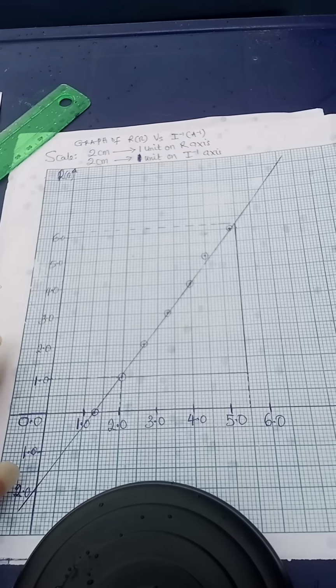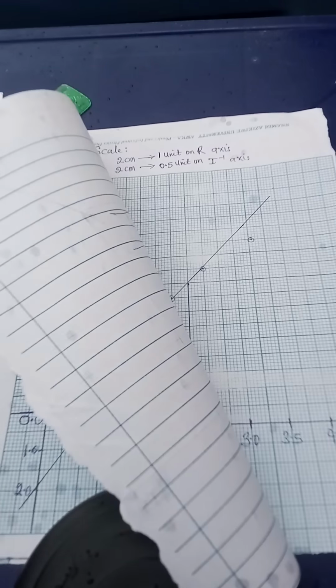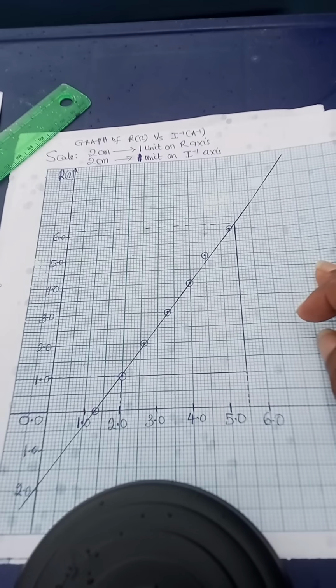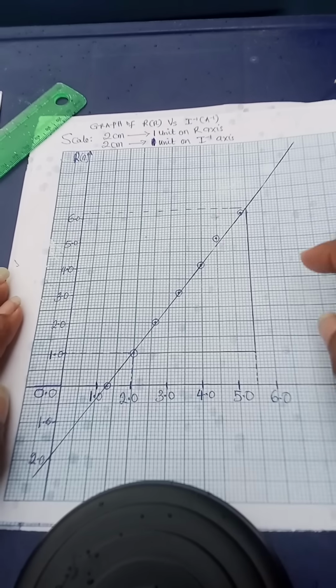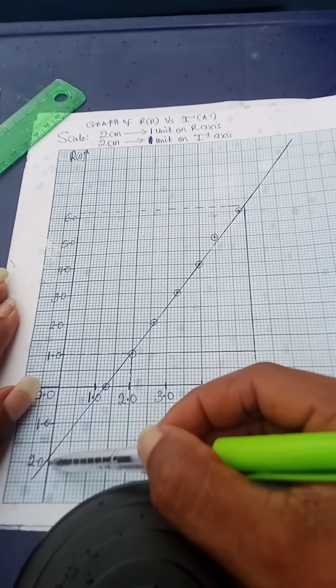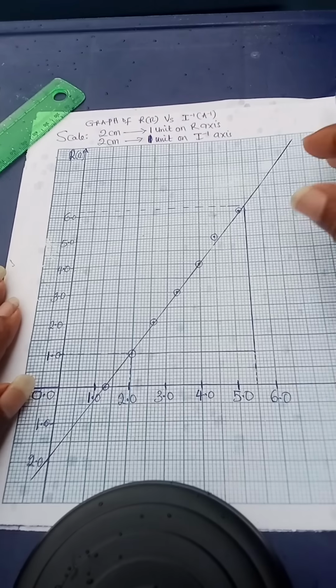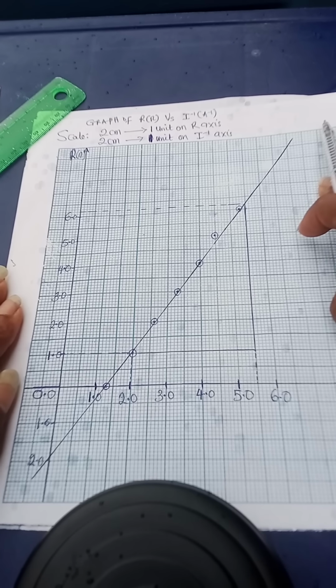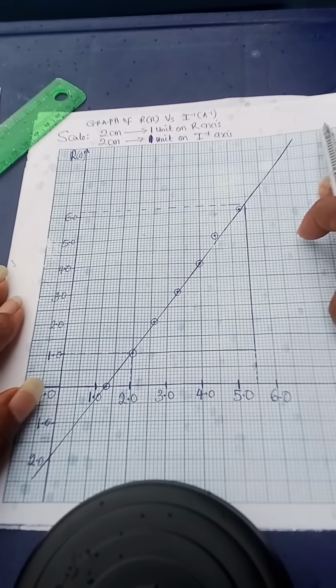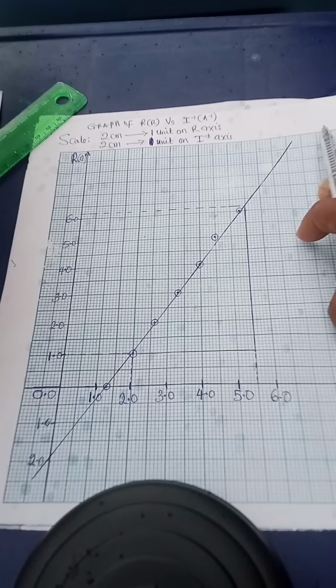But basically, I just want to show you how the graph will look like. It must pass from here. It must pass from this negative, it must have a negative intercept. If it's not like this, you are wrong. This is how it will look like. For the first one, I plotted it.